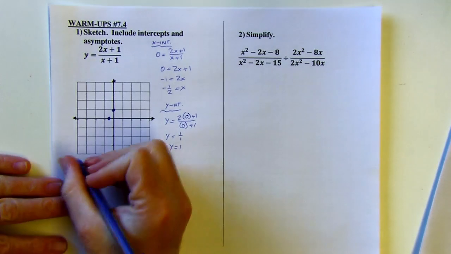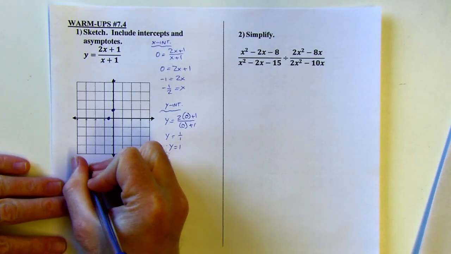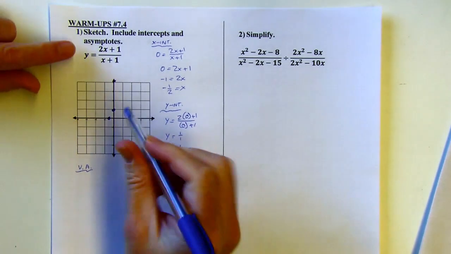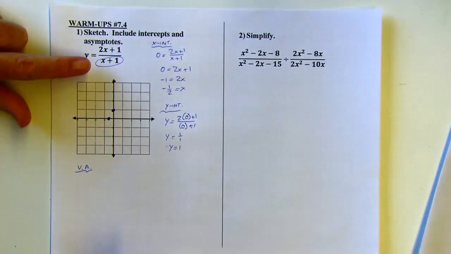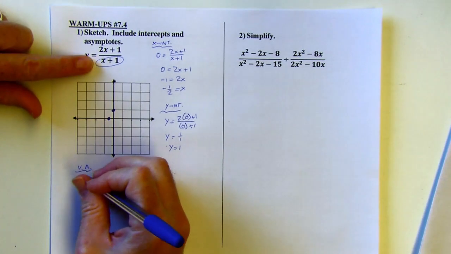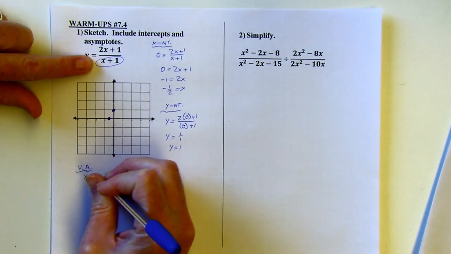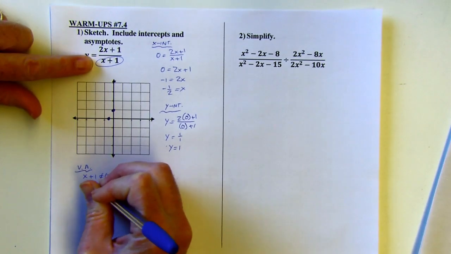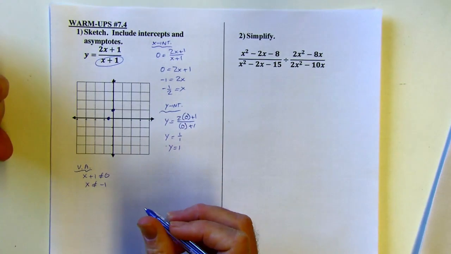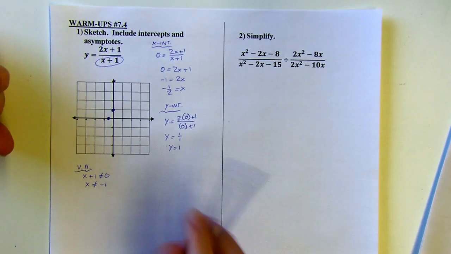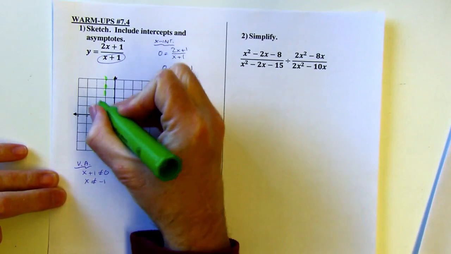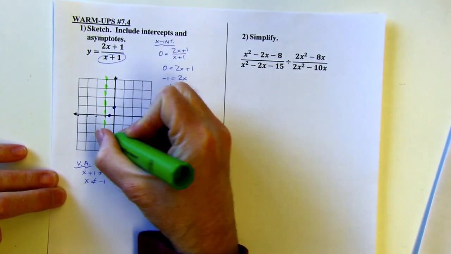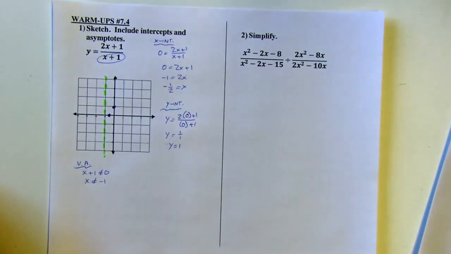So the vertical asymptote is going to come from the undefined x values. So I'm thinking, what can't I plug in for x? Well, I can't plug in things for x that are going to give me a 0 denominator. So I can't have that whole denominator equal 0. So that means x can't equal negative 1. So x equals negative 1 is off limits. So let's put a vertical line there, because it's a vertical asymptote. These are all the x coordinates of negative 1, right? So that's an asymptote, okay?